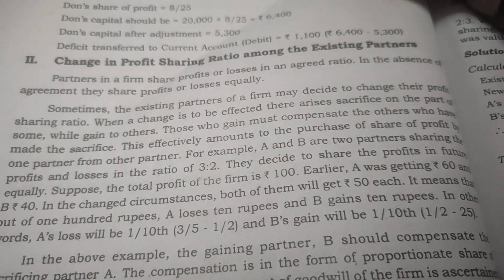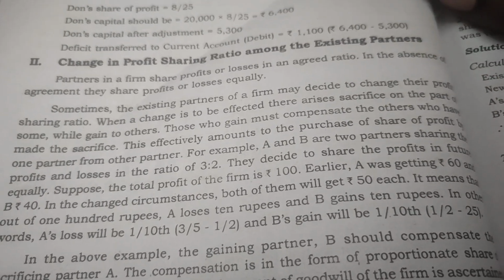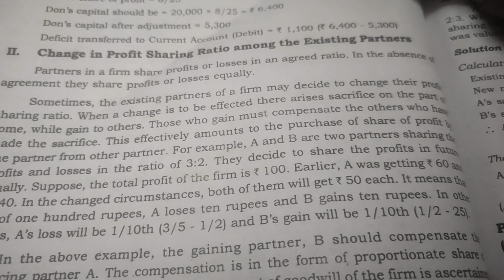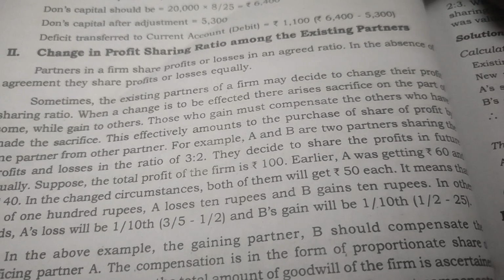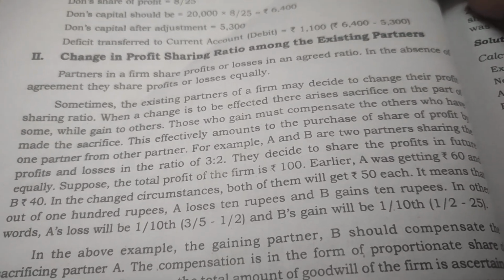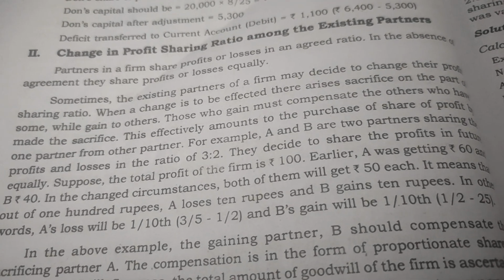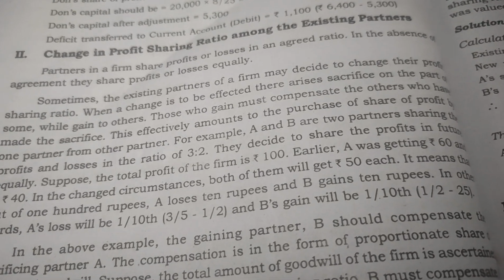while others gain, which means there is an increase in the profit sharing ratio. Those who gain must compensate the others who have made the sacrifice. This effectively amounts to a purchase of share of profits by one partner from another partner. So the sacrificing partner will get one share of profit from the gaining partner.